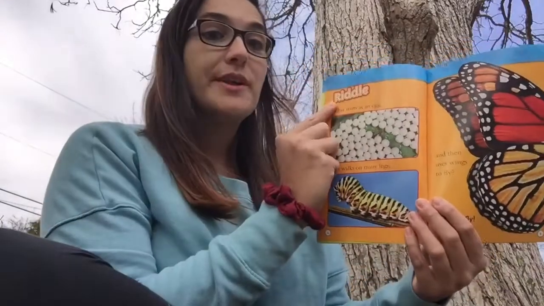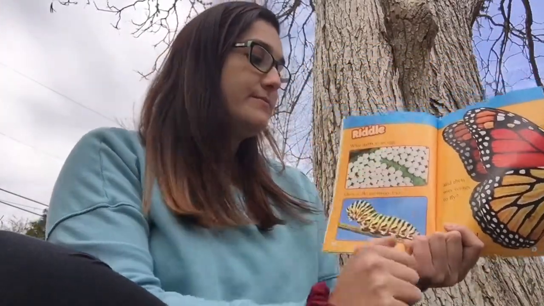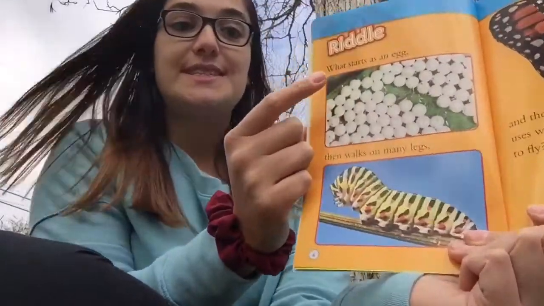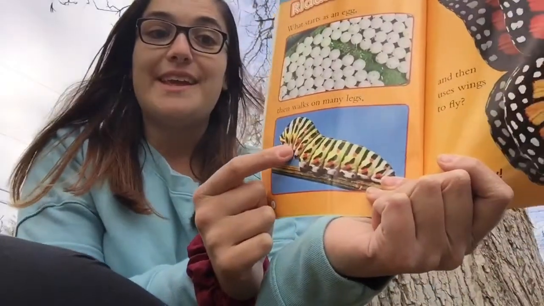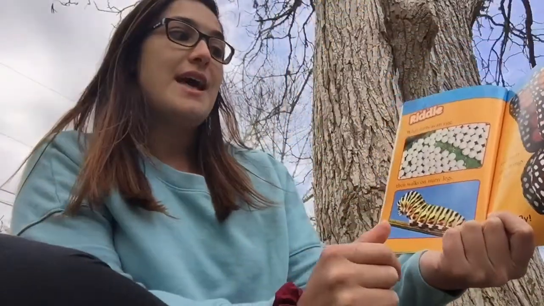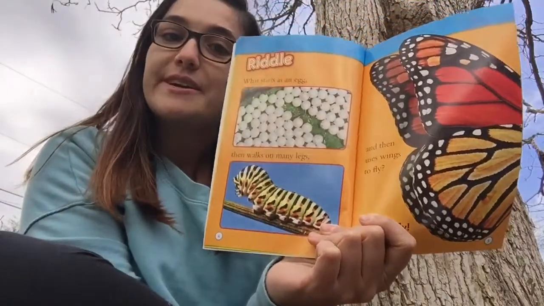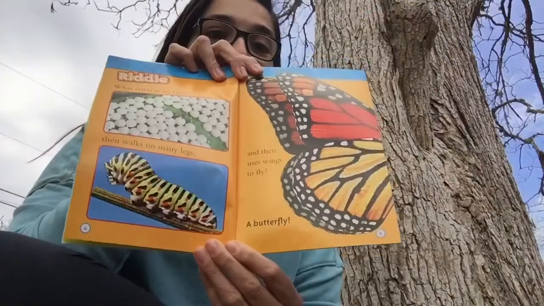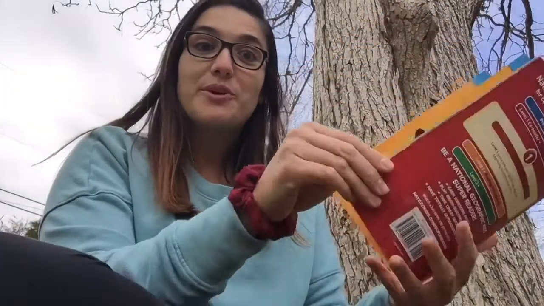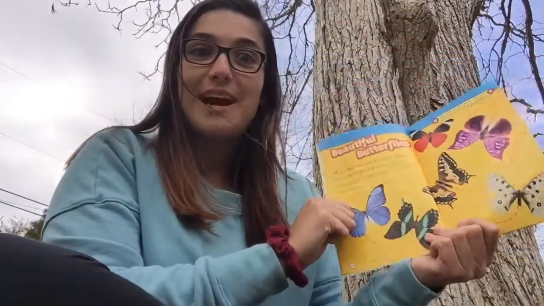So I always want to read my heading, and on page 4 my heading is riddle. So what starts as an egg, then walks on many legs, and then uses wings to fly? What do you think, boys and girls? Yeah, it's a butterfly. And so now we're going to be learning about these beautiful butterflies. And beautiful butterflies is our next heading.